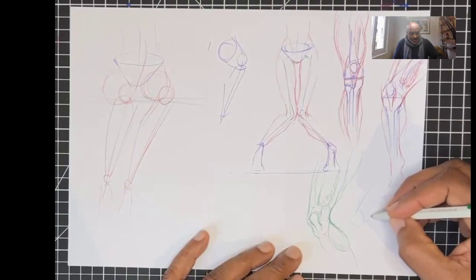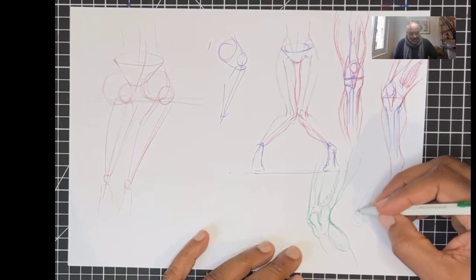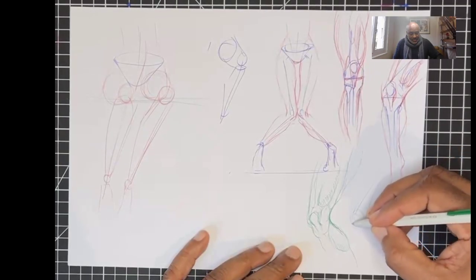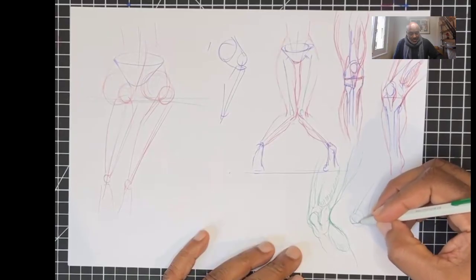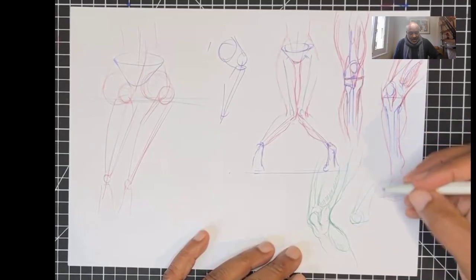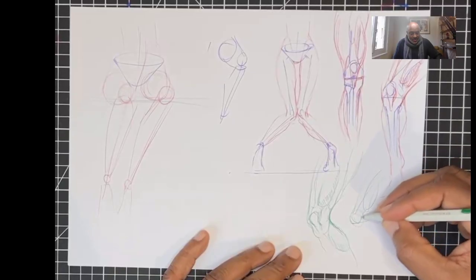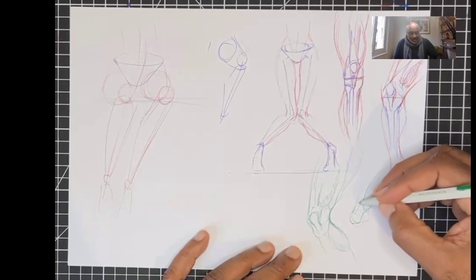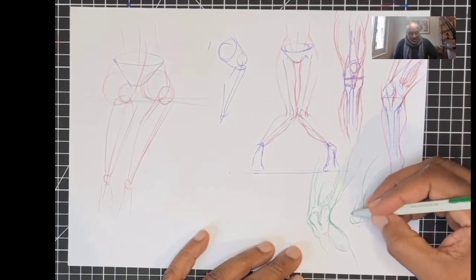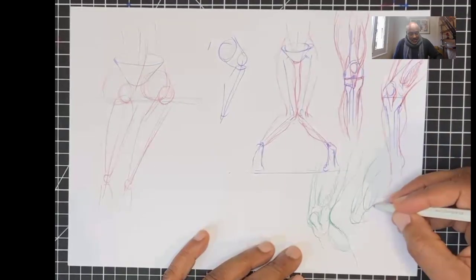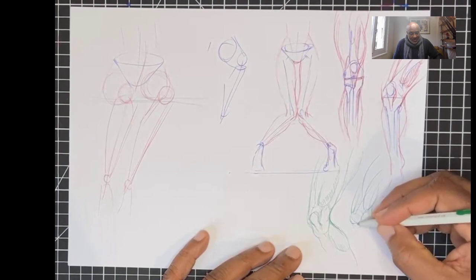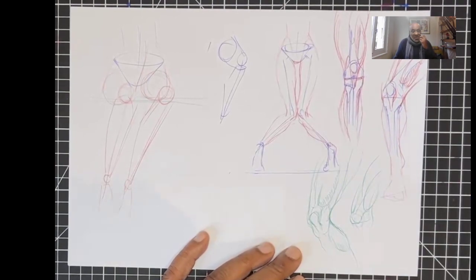I will probably still do that, because that just helps me orientate myself. If it's at an odd angle, then I know, oh yeah, this belongs here. This is the thigh muscle. This is the other side, and then I can add the knee. You just see what I'm saying? So that's how I would do it.